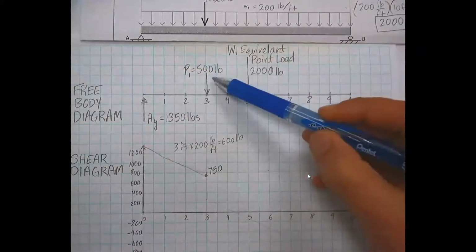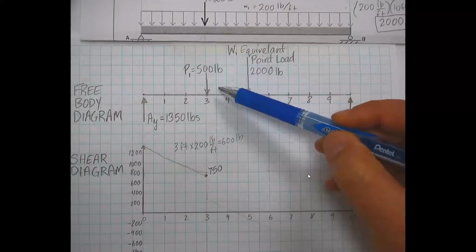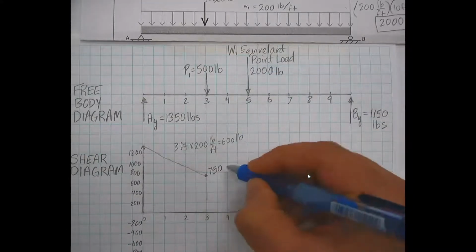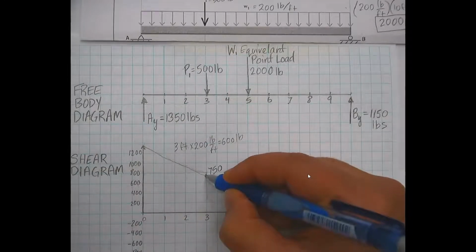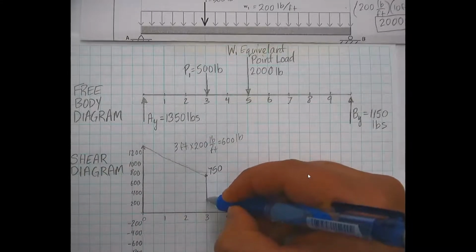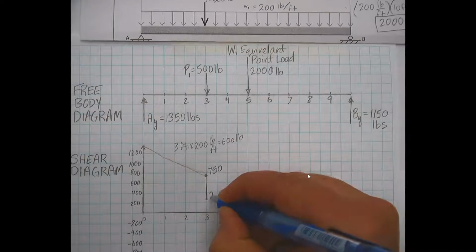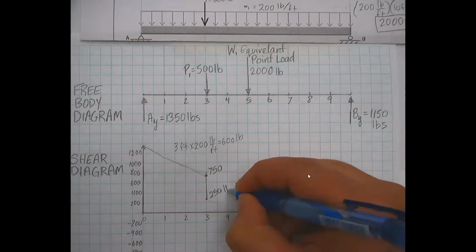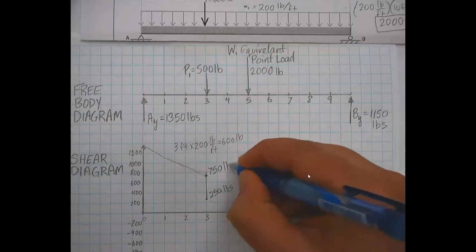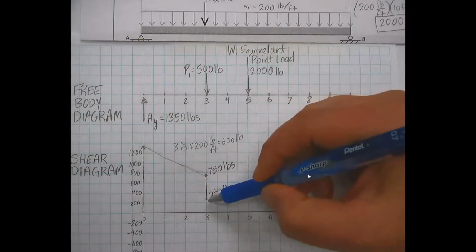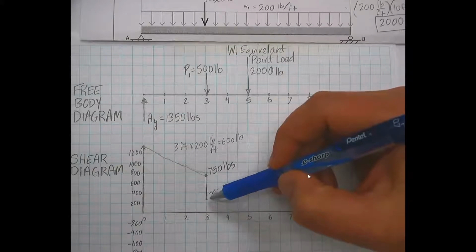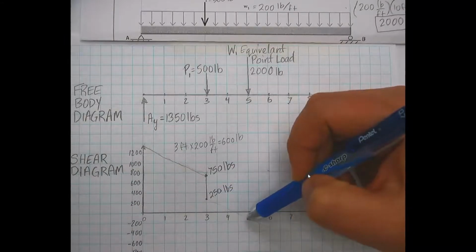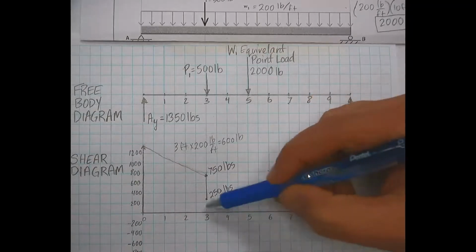And then at this point, we look up at our free body diagram and we notice that there's a point load dropping us down an additional 500 pounds. So 750 minus 500 pounds brings us right down to 250 pounds. All right, so these are each in pounds. And then from there, we go back to just mapping the distributed load. So for every foot, we go down an additional 200 pounds.